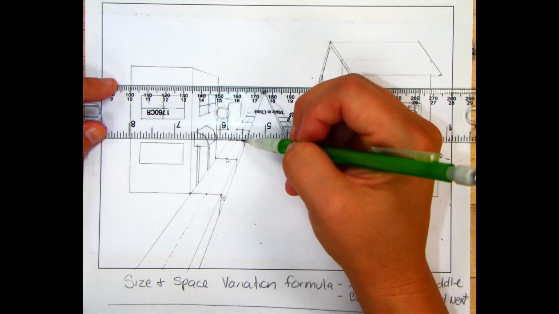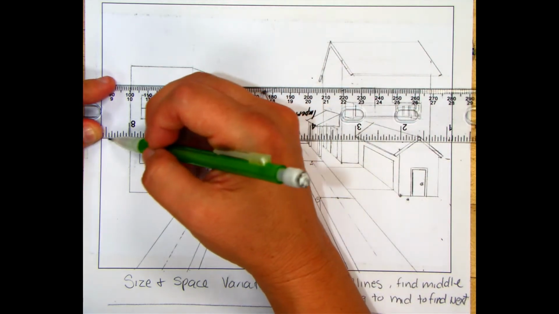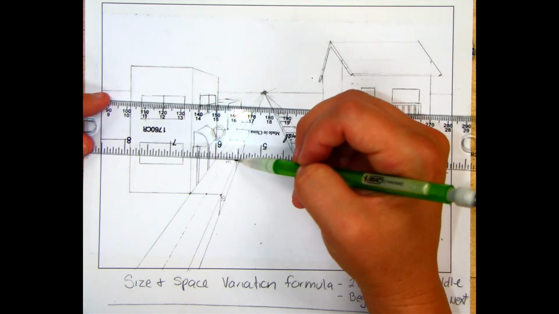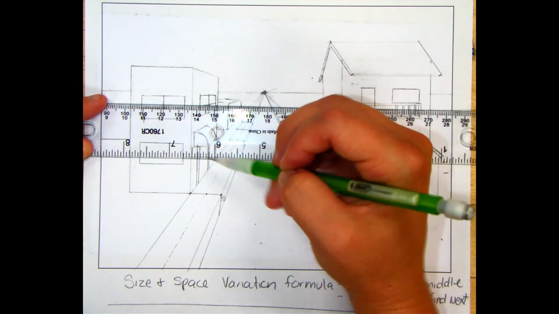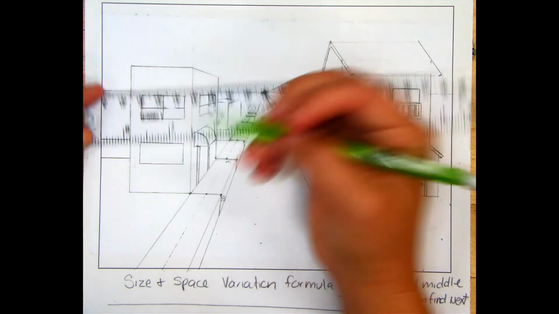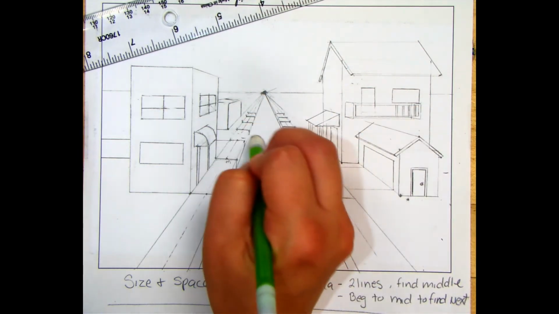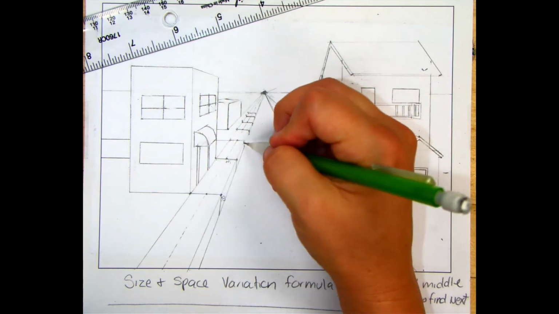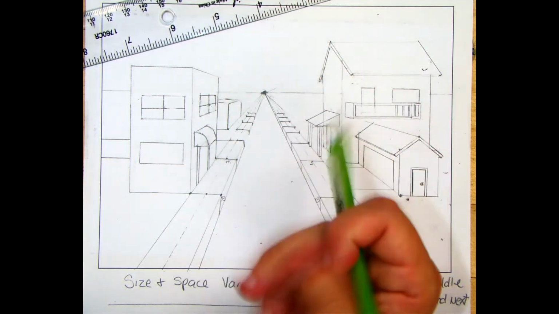Extend that, make sure that your ruler is nice and parallel to the bottom of the paper, and extend that out. And extend this sidewalk chunk. It stops there, but we're going to continue it on this side. And then erase this little piece out. We're still keeping that vertical and that horizontal line.